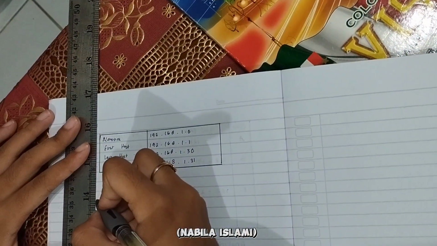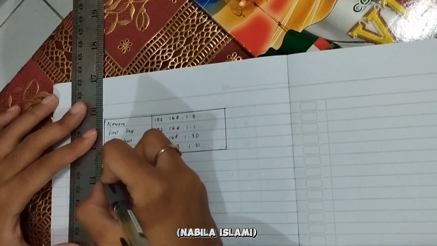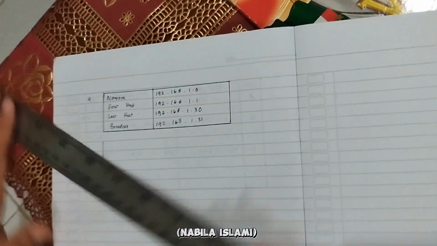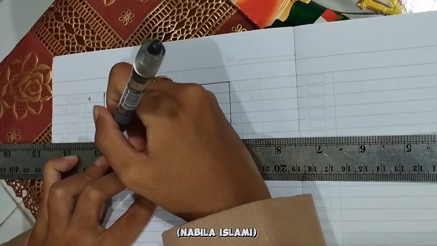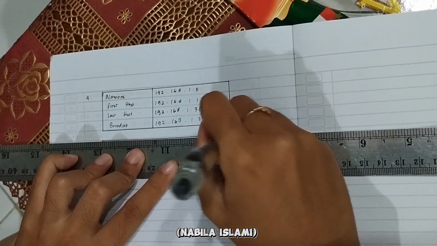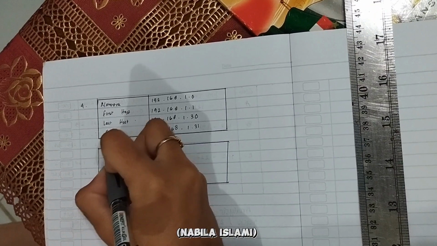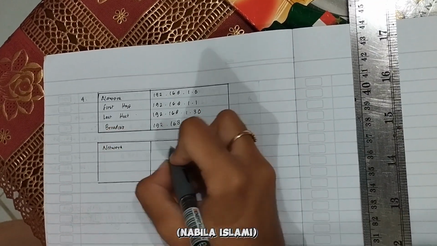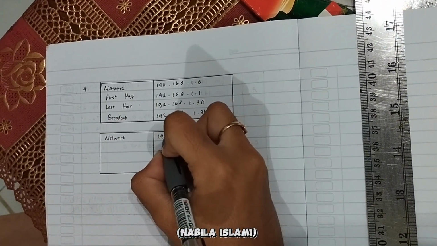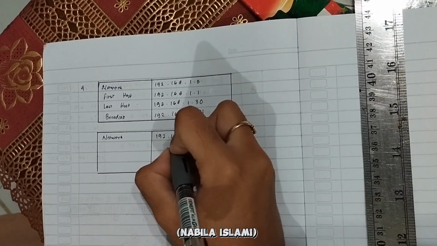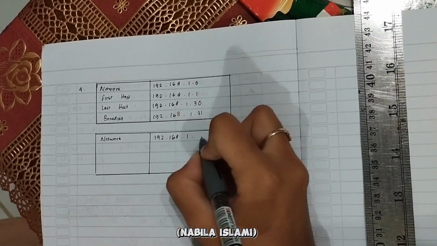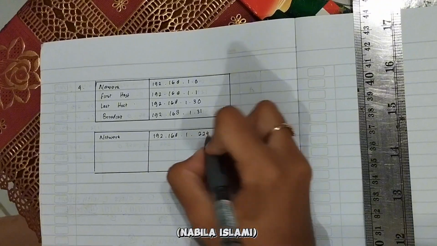And in the last network, the network is 192.168.1.224.